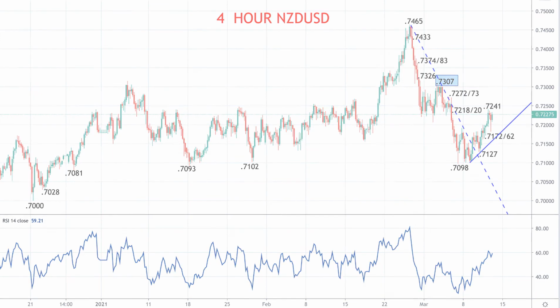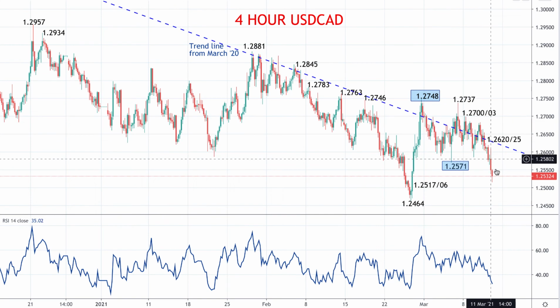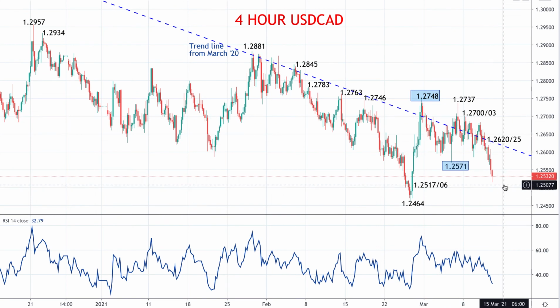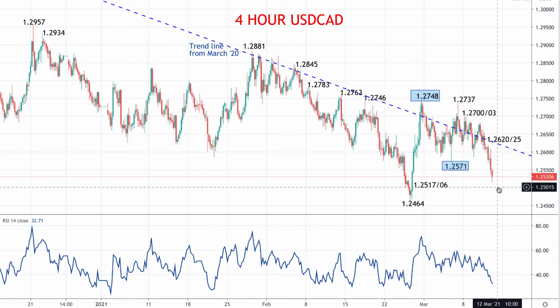Going to look at dollar CAD in here now. The dollar has weakened significantly against the Canadian dollar. Part of this has to do with the strength of the Canadian dollar across the board because of the strength of the oil price and this whole reflation theme. So the Canadian dollar is doing particularly well in here.